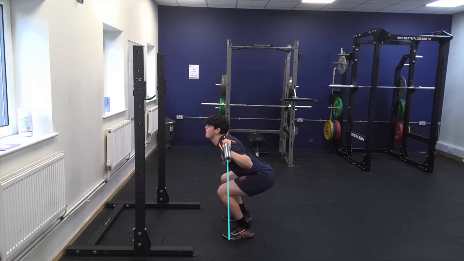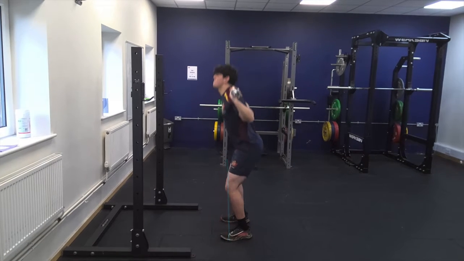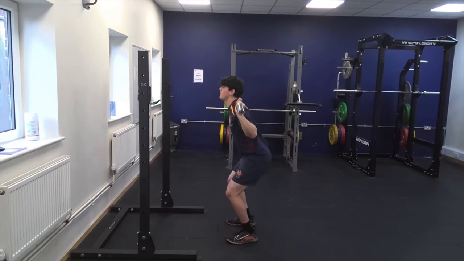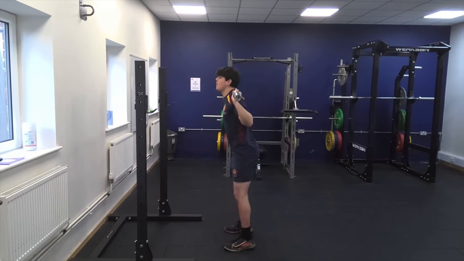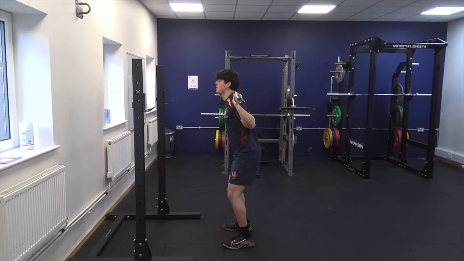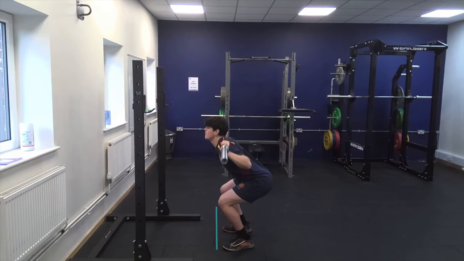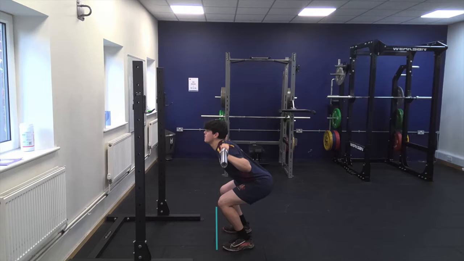This is leading to the bar being over our forefoot and not over our base of support, which would be optimal. And we can see from this image that Alex is unable to get his thighs parallel to the ground. Alex's knees are tracking over his toes, and he is able to keep a neutral spine, which leads me to believe this is a skill issue, however further investigation is needed.